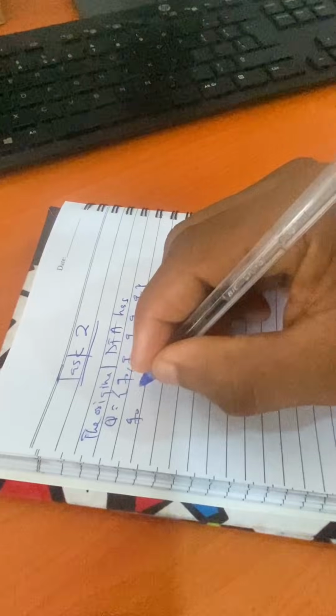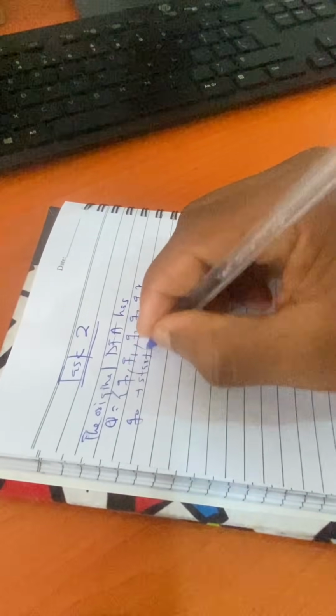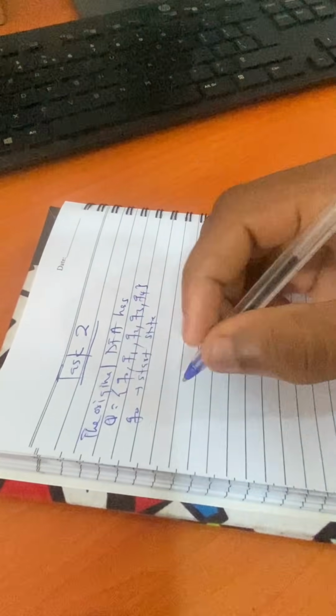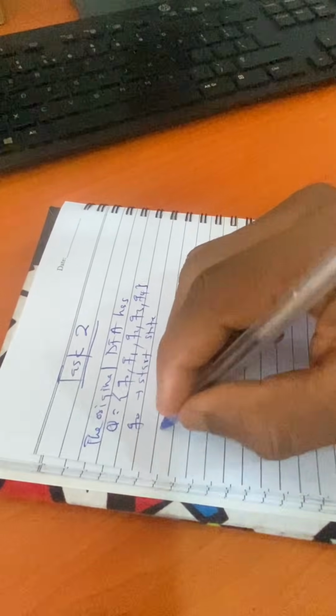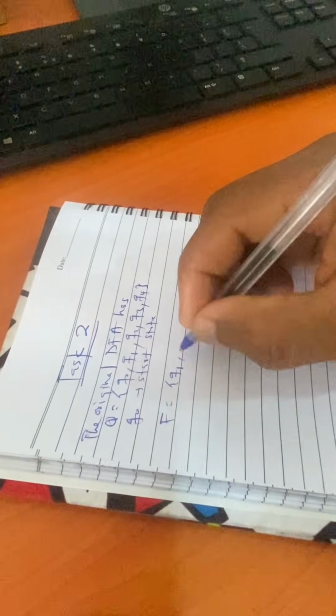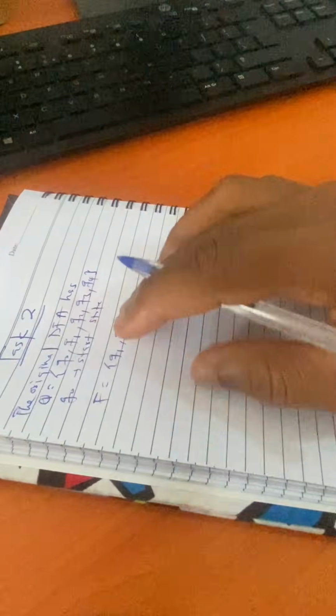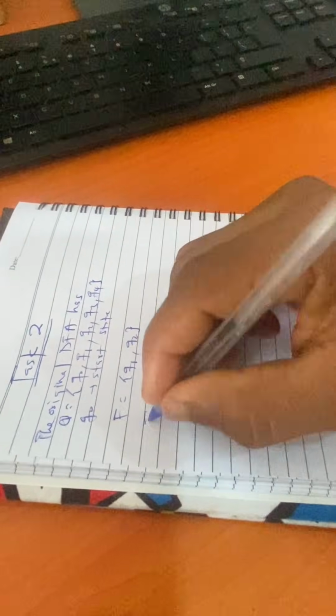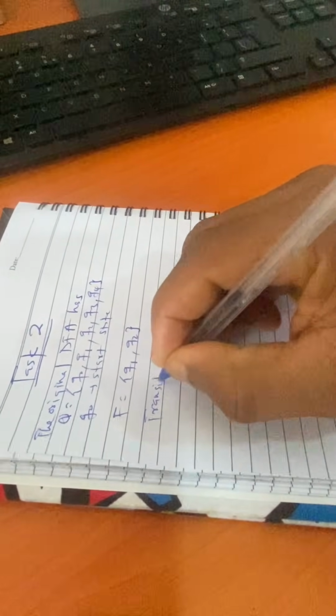Q0 is the start state, and our final or accepting states are Q1 and Q2. All right, so let's look at the transition table for the diagram.